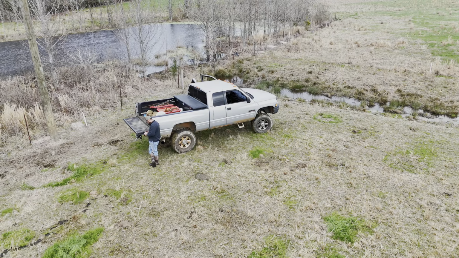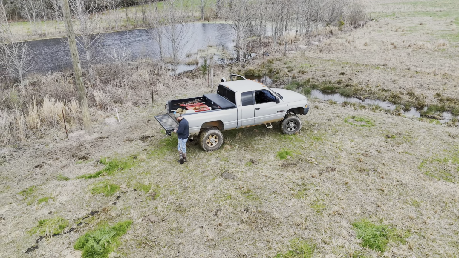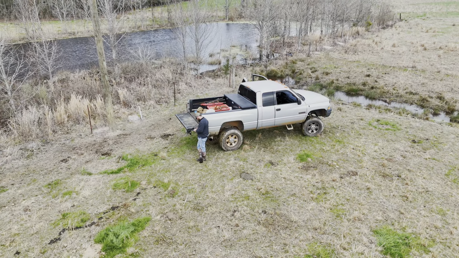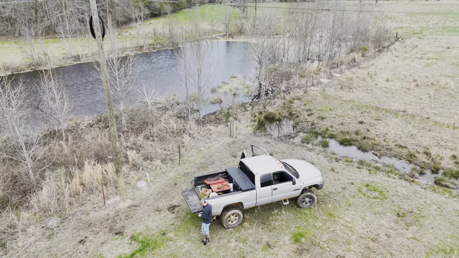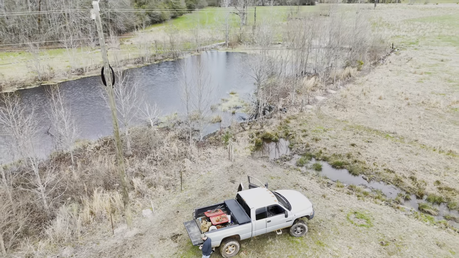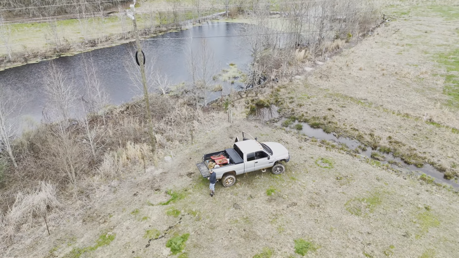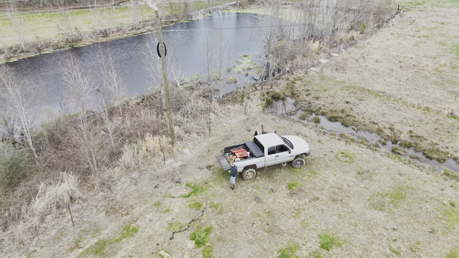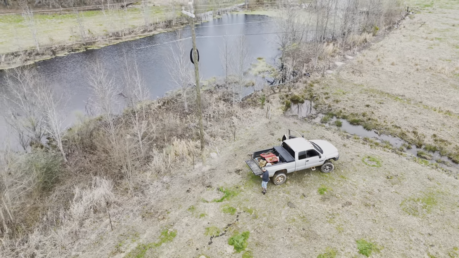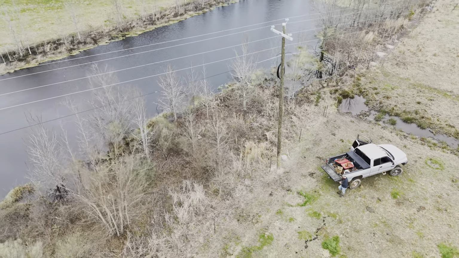Alright guys, here's a new spot that we're setting up, new beaver job. It is a retention pond, I guess you could call it, that pretty much just collects water from the surrounding pastures. And the beavers have dammed up the drainage ditch from it, which is backing up the pond and is flooding the surrounding cow pasture.